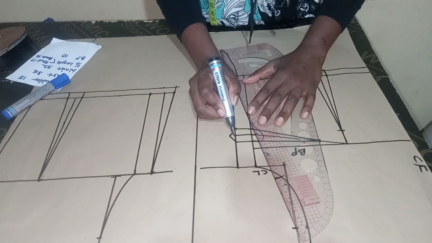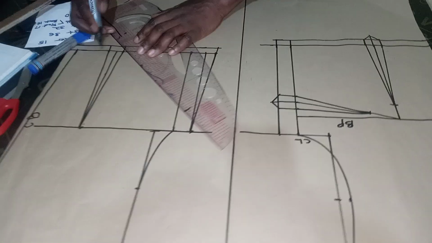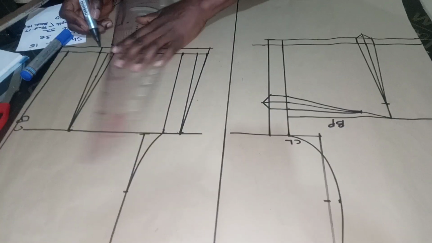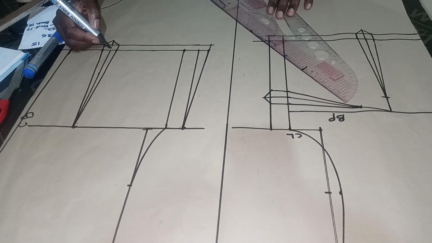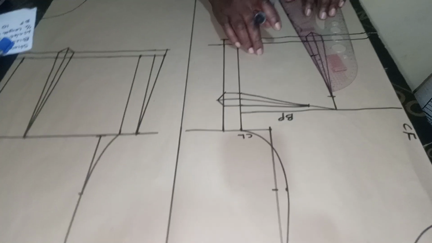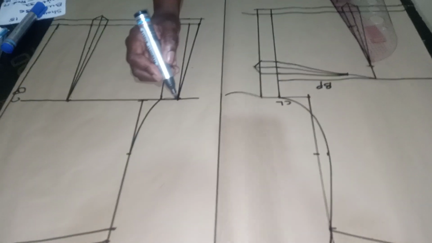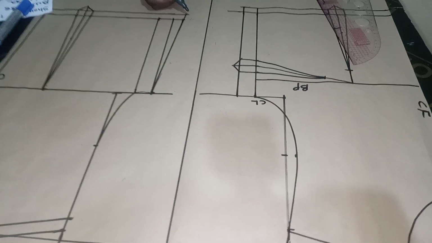So this is what your body should look like. This is it for the back bodice, and this is it for the front bodice. So you cut along these lines.